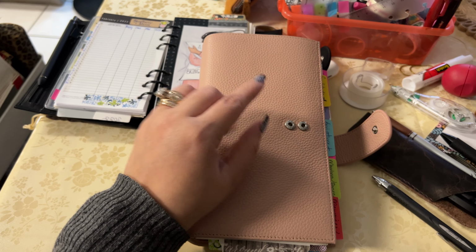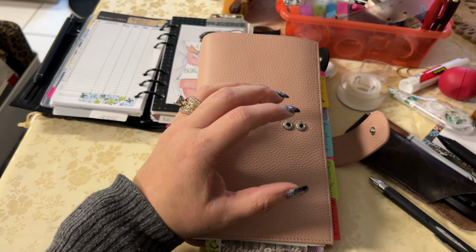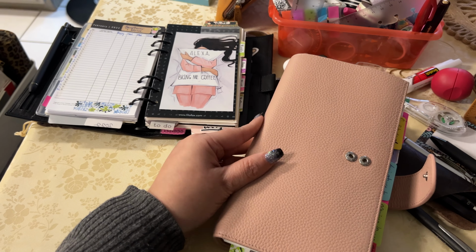I have no need whatsoever to take this on the go unless I'm traveling somewhere. If I'm traveling, as far as overnight, I'm going to take this because I need my routine.